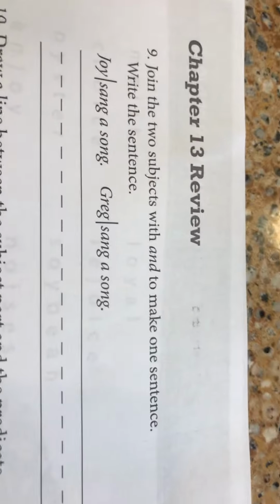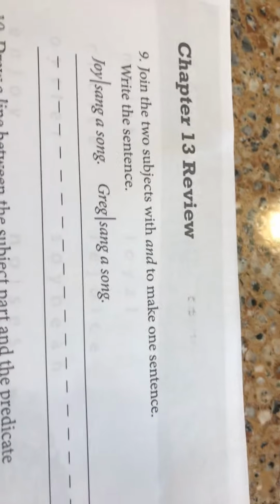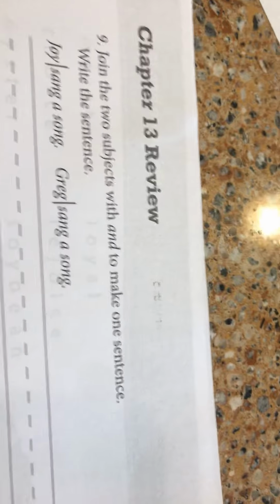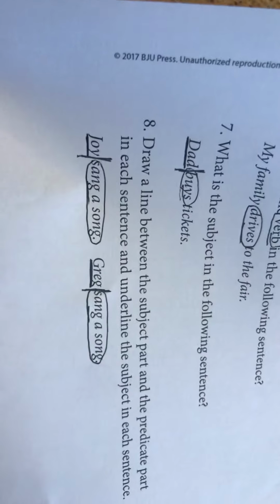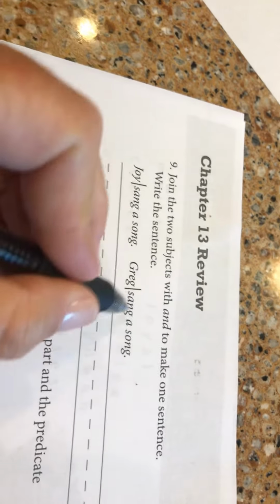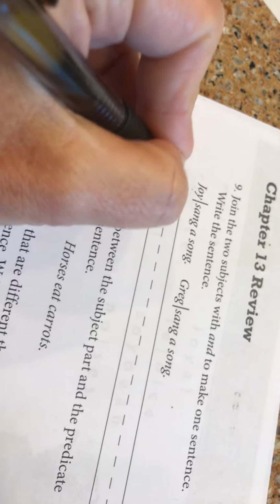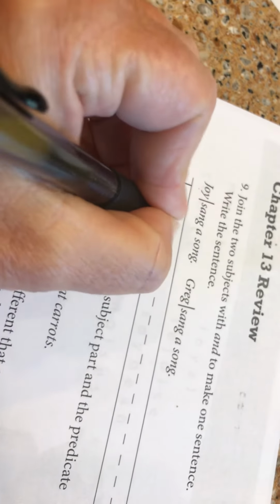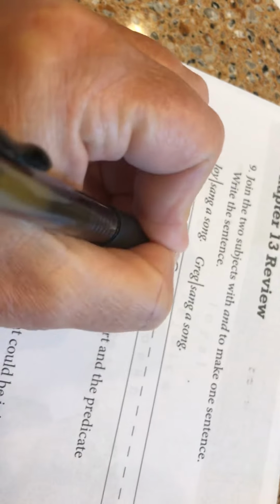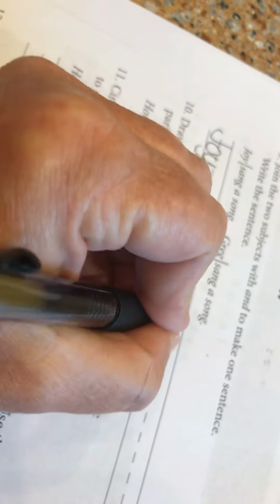Number 9 asks us to join the two subjects with and to make one sentence. So, just like we already found over here, the predicates were the same. So we're going to choose to put the two subjects, Joy and Greg, together with the conjunction and. Joy and Greg. And now I take the predicate part, because it's the same, sang a song.